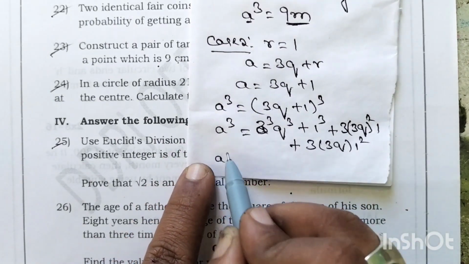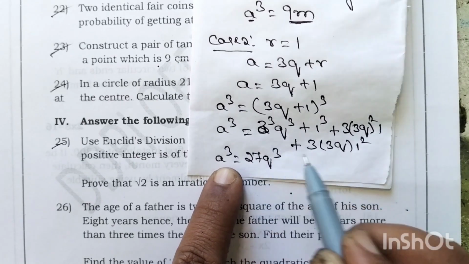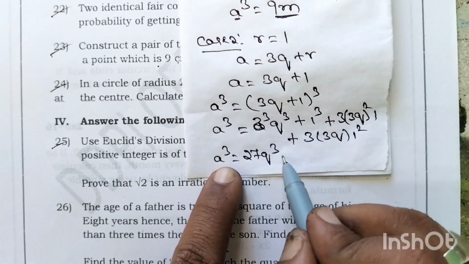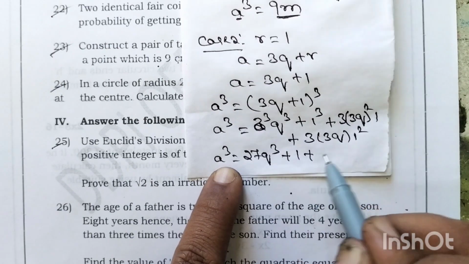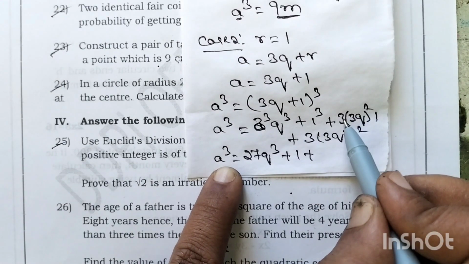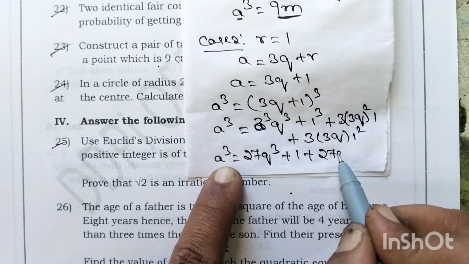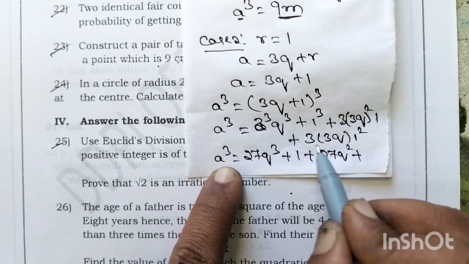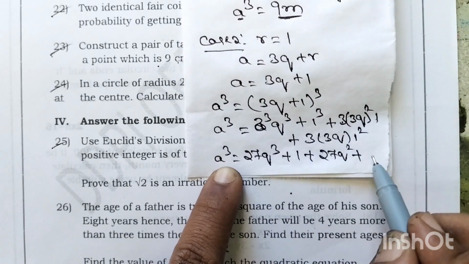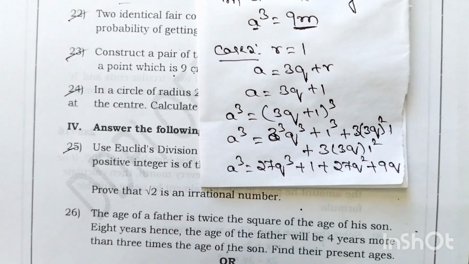So a cube is equal to 3 cube is 27q cube plus 1 cube is 1 plus 3 square is 9. So 9 3s are 27, 27 1s are 27q square, plus 3 3s are 9, 9 1s are 9q. So we got 27q cube plus 1 plus 27q square plus 9q.